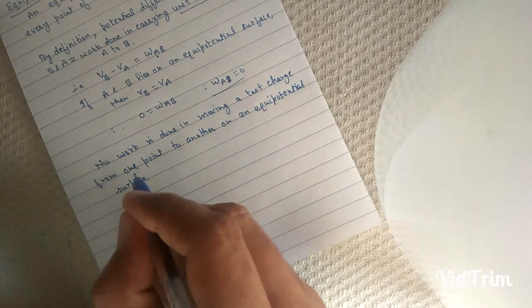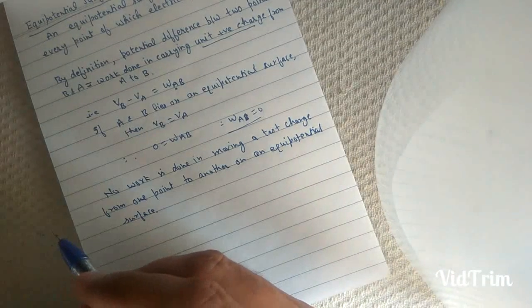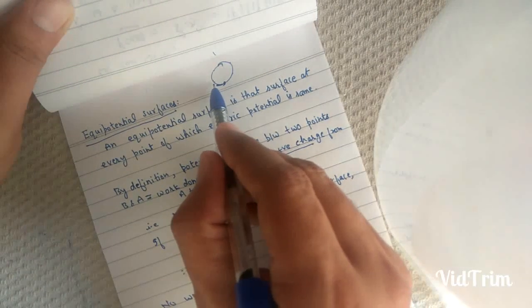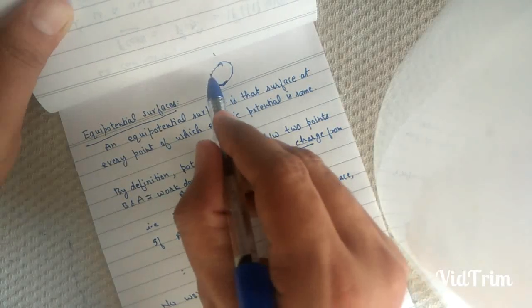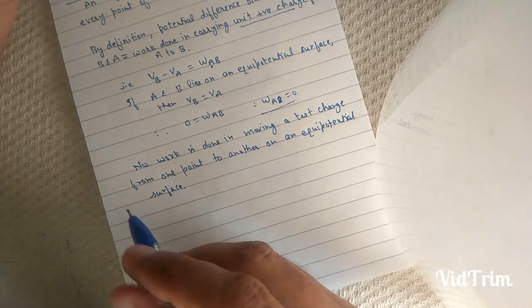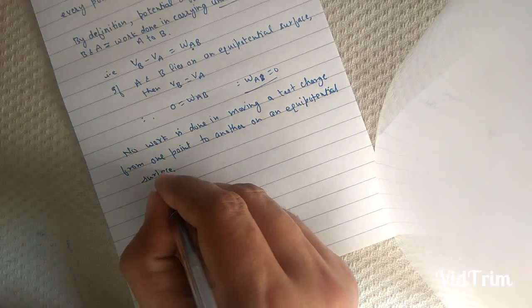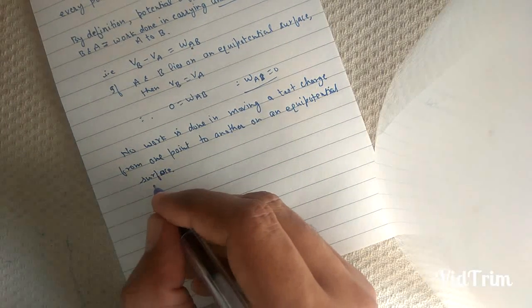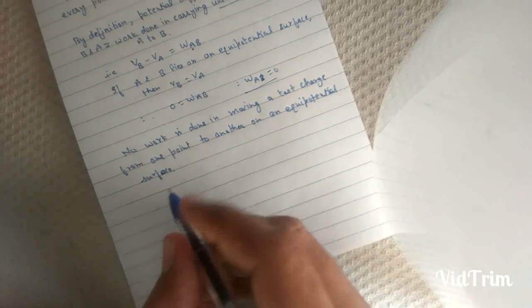On an equipotential surface, in moving a charge from one point to another, no work has to be done. Therefore no work is done in moving a test charge from one point to another on an equipotential surface.